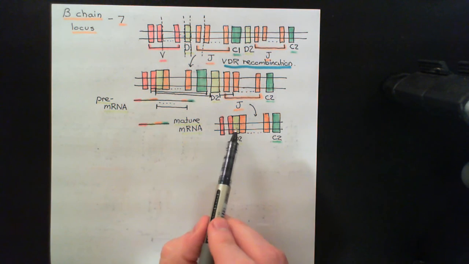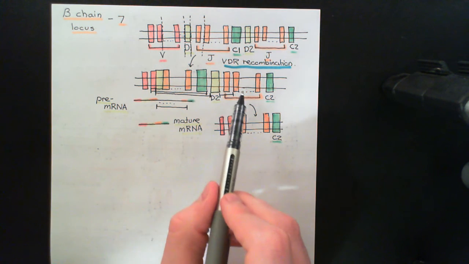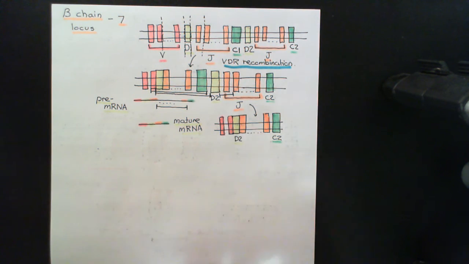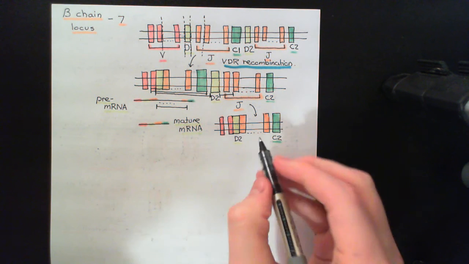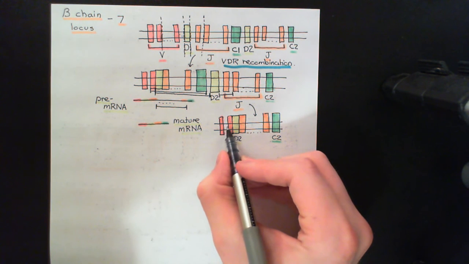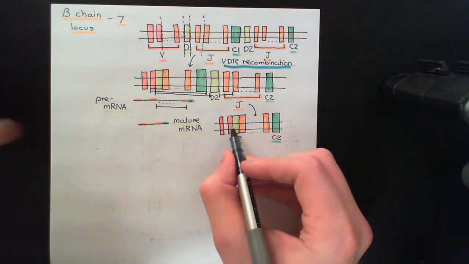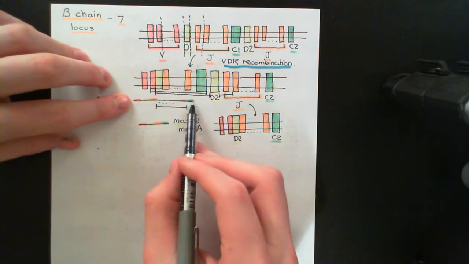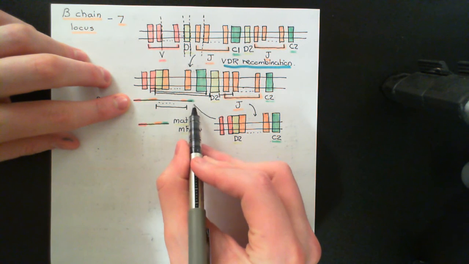Right, so that's what would happen if the first VDJ recombination went wrong. We can now have a second attempt at it, and if this went right, you can imagine what would happen with regards to transcription and then translation. You transcribe from here, you'd get a piece of mRNA that looks exactly like this. So the picture for the mRNA would look exactly like this.